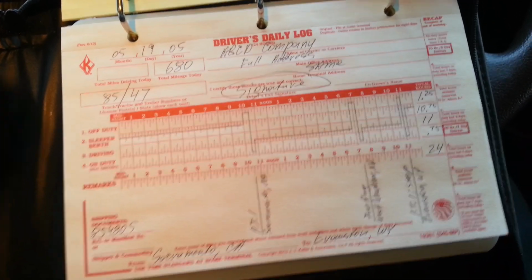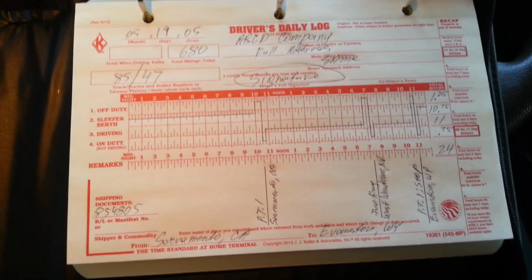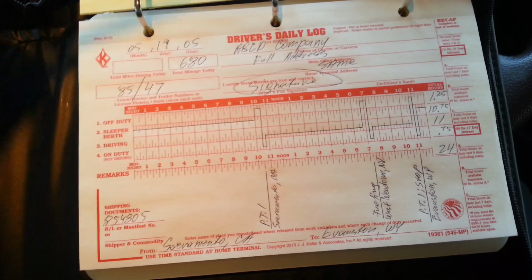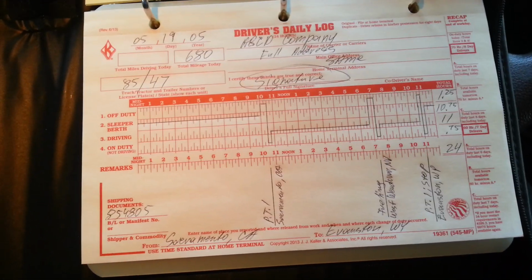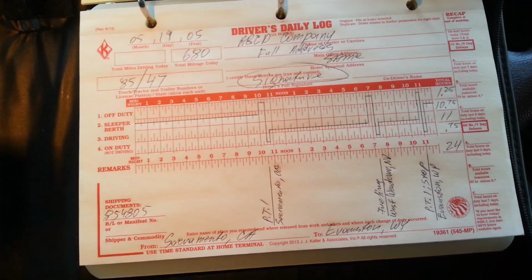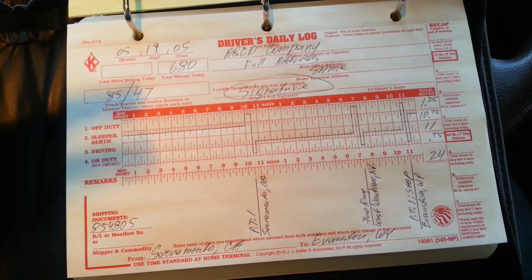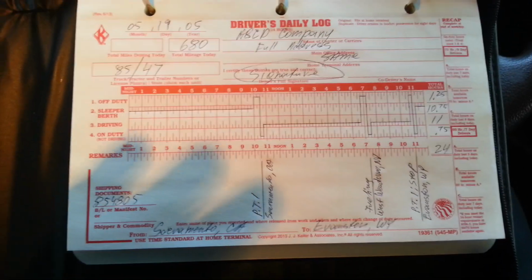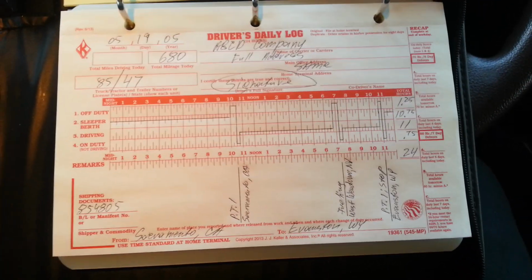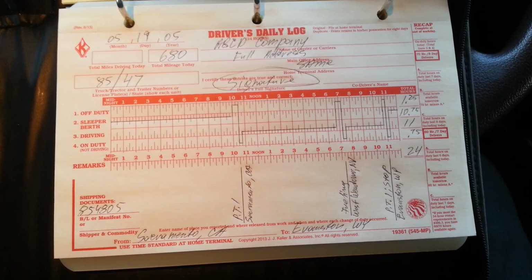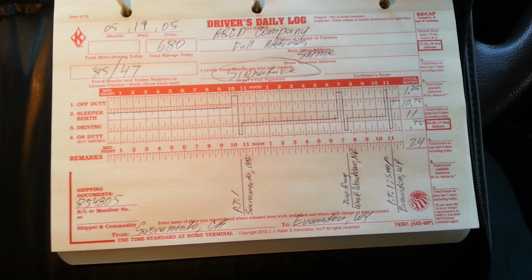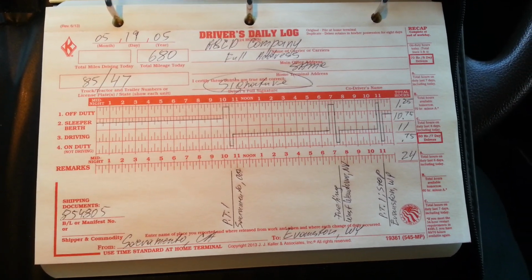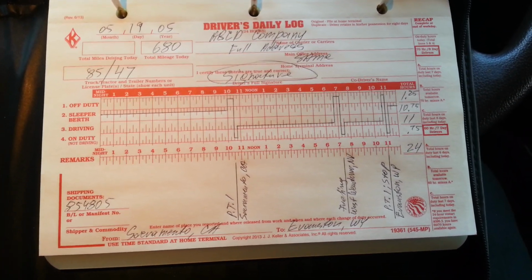And another thing I advise for you guys: do in your logbook exactly what you do on the road. Because a lot of times officers would ask you, tell me what you've been doing. And if you lie, it's a big fine. It's a really big fine, guys. So I encourage all of you to be more specific, be more careful, and do your logbook to the best knowledge that you can. And don't cheat.